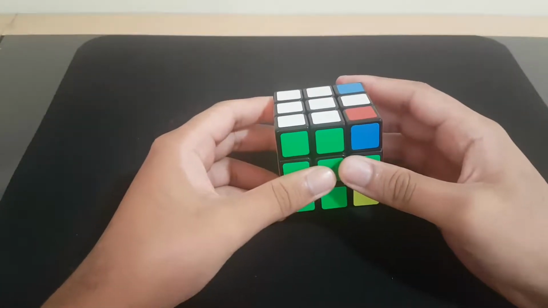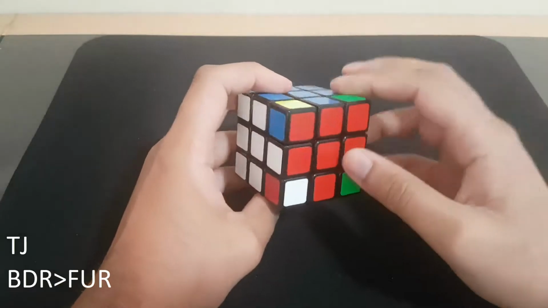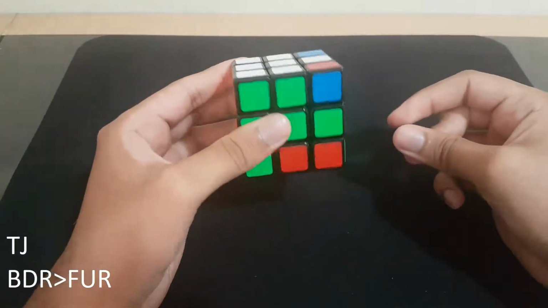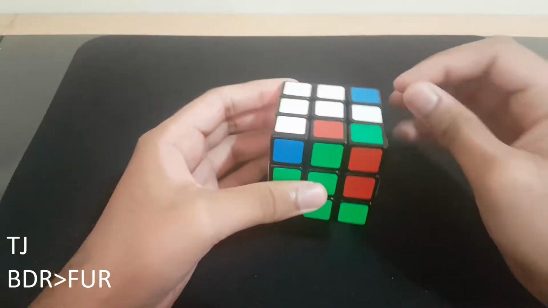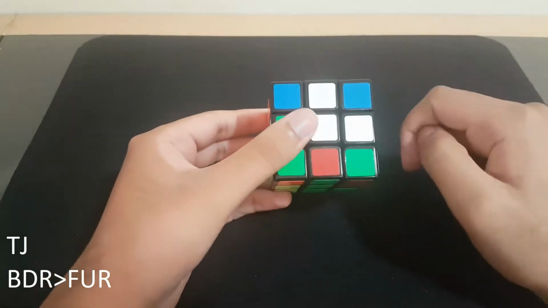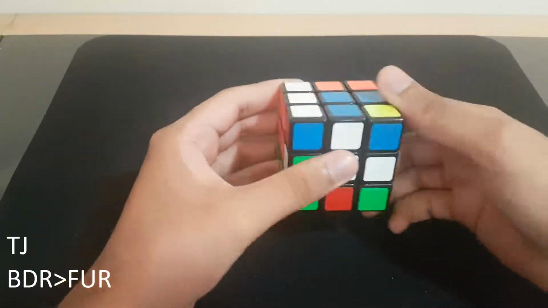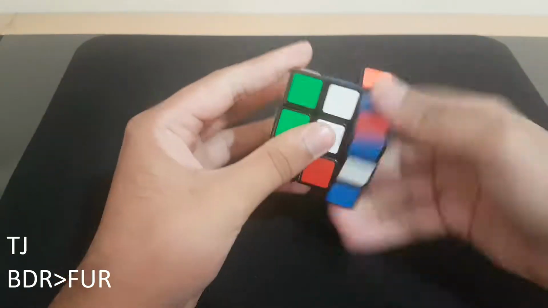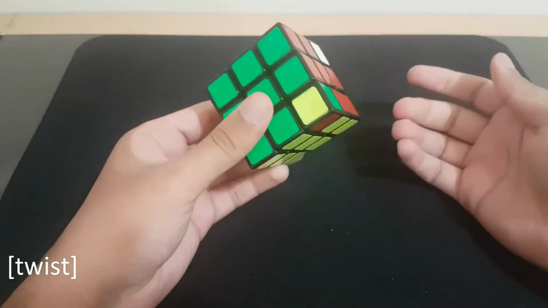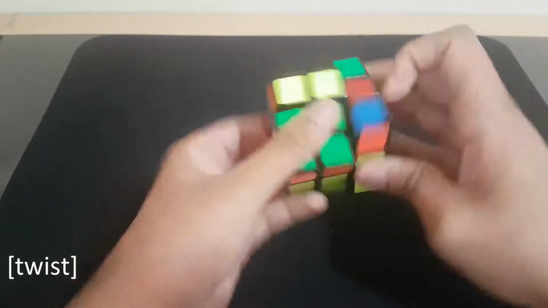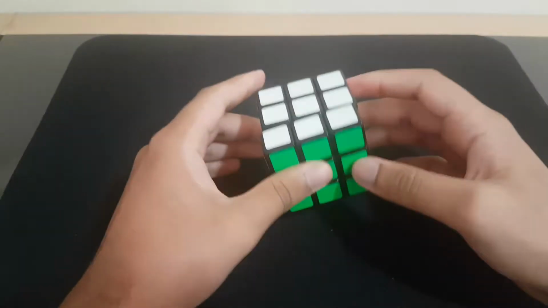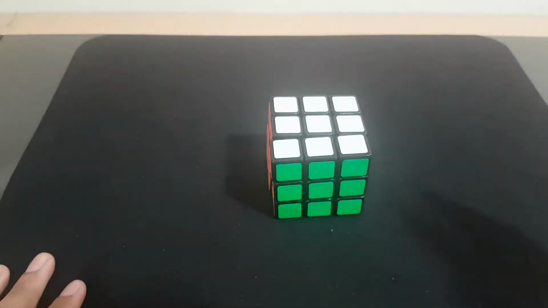Then we had TJ, so T is here, J is here. This is simple. I'm gonna just do D prime, F prime, L prime, and see T comes here and J comes here, and this is a clockwise algorithm. Then reverse the setup, and now I just have to flip, and you can use any flipping algorithm you want. I'm just going to use one of them right now, and then that's corners solved. Now do the third scramble.